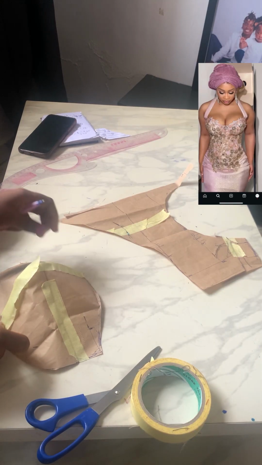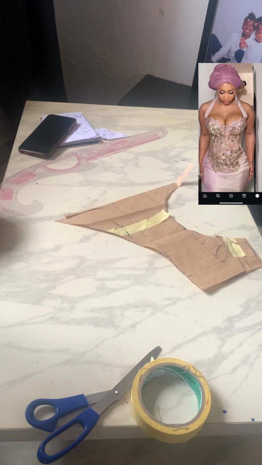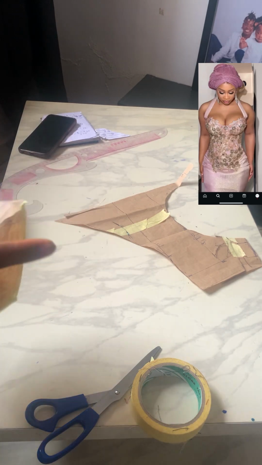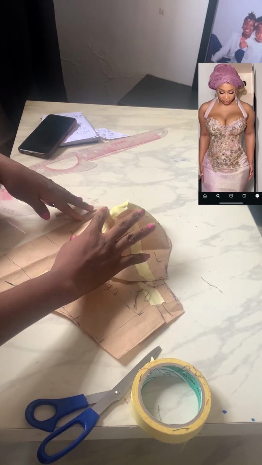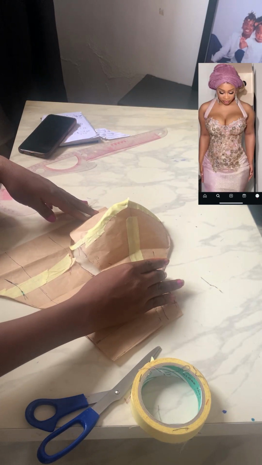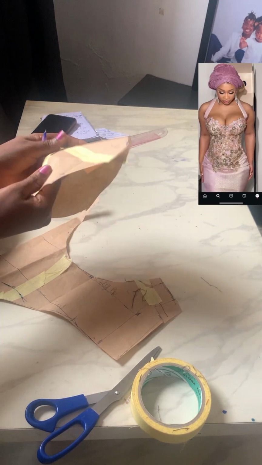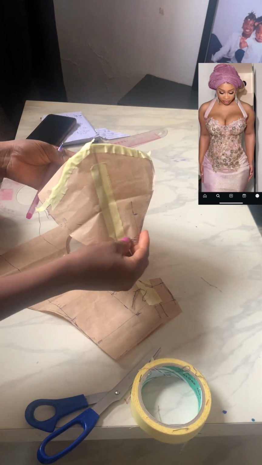this part too from the beginning. I place the paper tape. So if you notice on this under bust area, there's a gap in between the bust and the bra cup. So that's why I'm trying to fill it up with the paper tape.